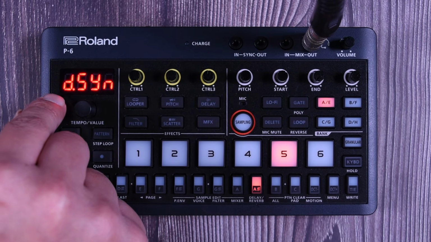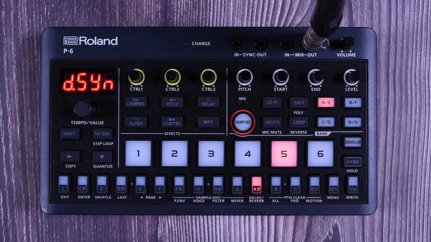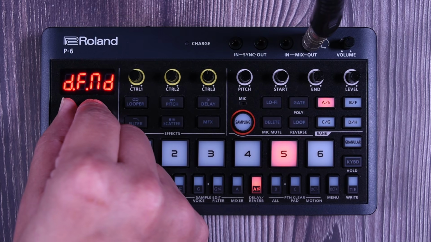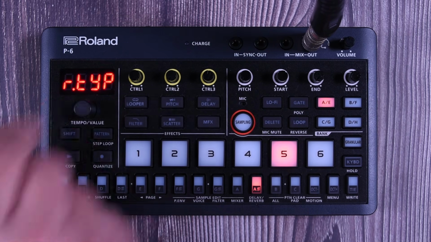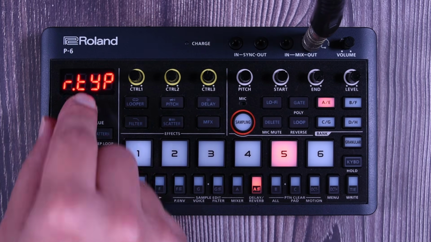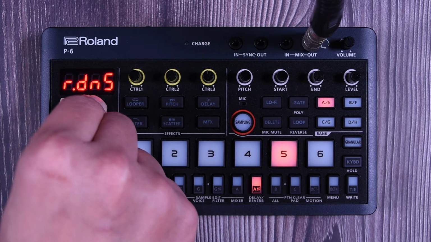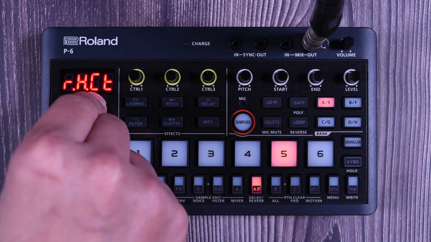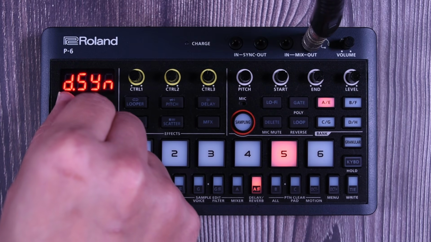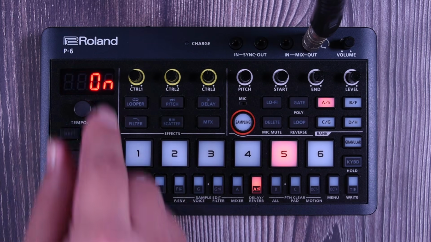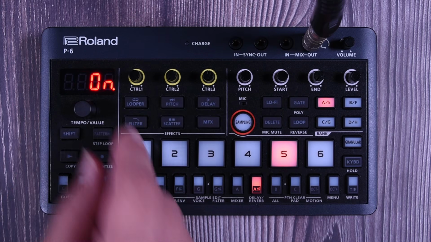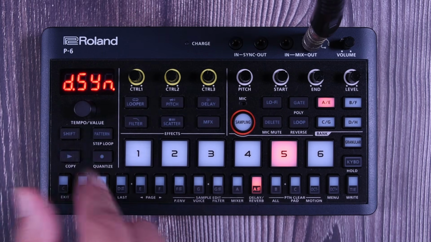If it starts with the letter D, it means that you are on the delay type of setting. And notice all the options that you get. If I keep scrolling down, at some point you will find the R, and these are the reverb configurations. Most of them are very common or very easy settings. For example, the D sync is going to be the delay sync, and it's, of course, a turn on and off type of deal. It will sync to the tempo.